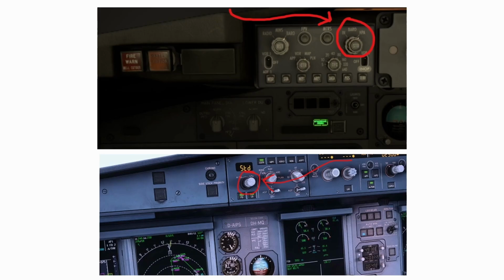QNH is your local air pressure converted so that your altimeter displays the altitude above mean sea level. Here's why that matters. If you set the correct QNH, your altimeter accurately shows your altitude relative to terrain and runways. If your QNH is too high, your altimeter will underread. If your QNH is too low, your altimeter will overread. In real flying on VATSIM, ATC will give you the correct QNH when you contact them. Setting it correctly is essential for maintaining the right vertical separation and flying accurate approaches.